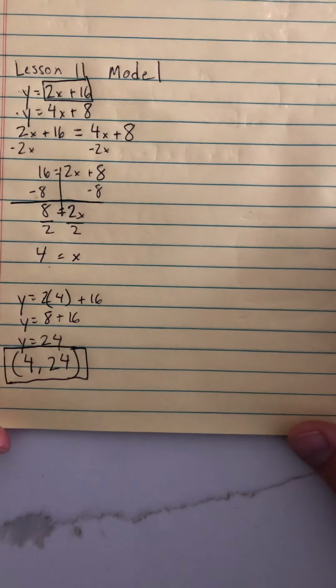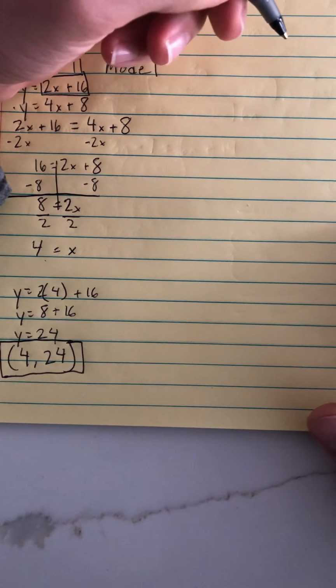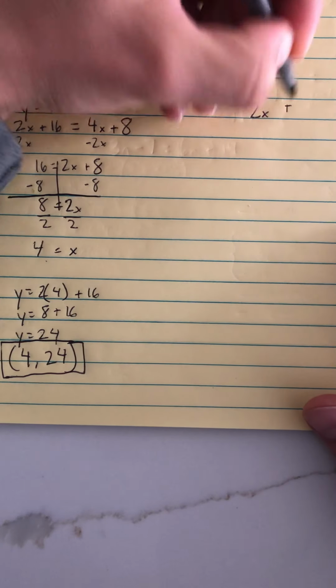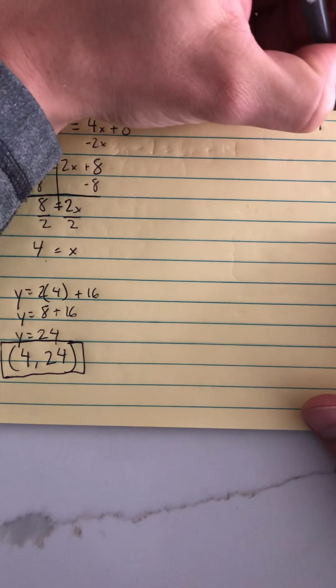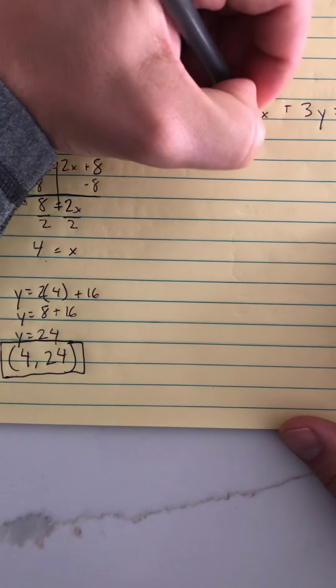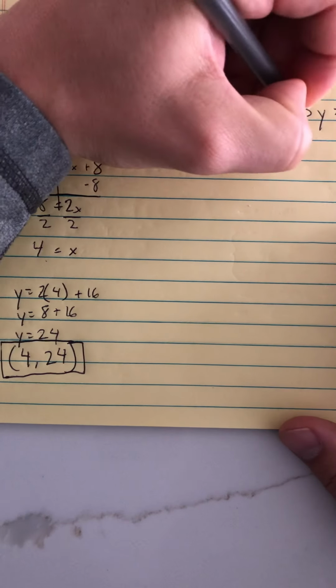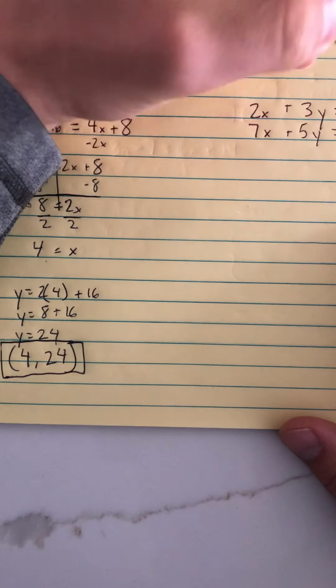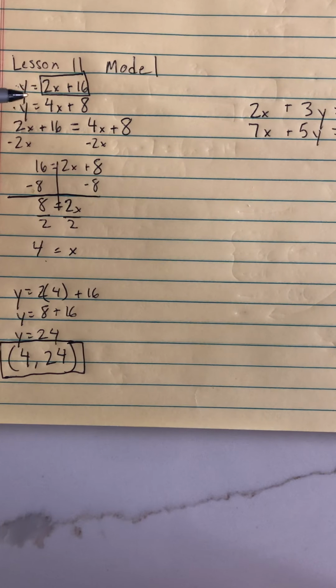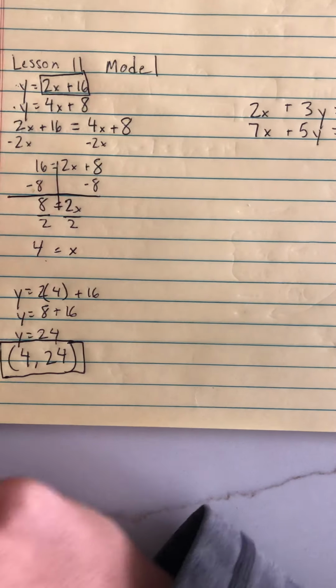Now, I want to go into number 1 on the multiple choice and what that looks like. We have 2x plus 3y equals 14, and 7x plus 5y equals 16. Well, first off, we can't do what we did over here because a variable is not by itself on one side of the equal sign.